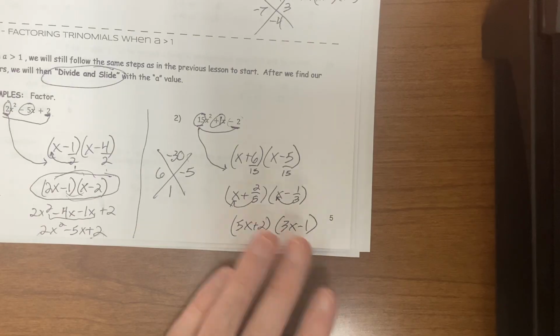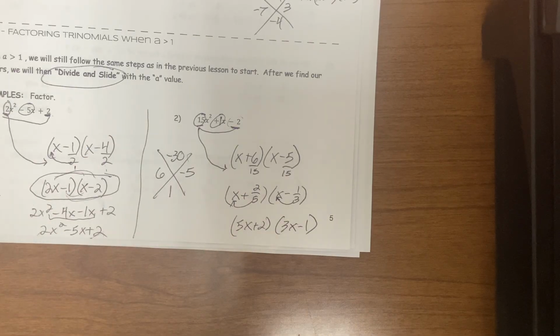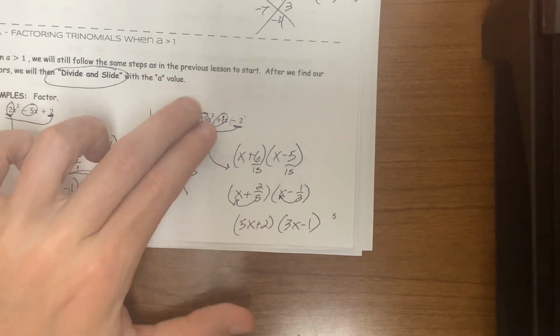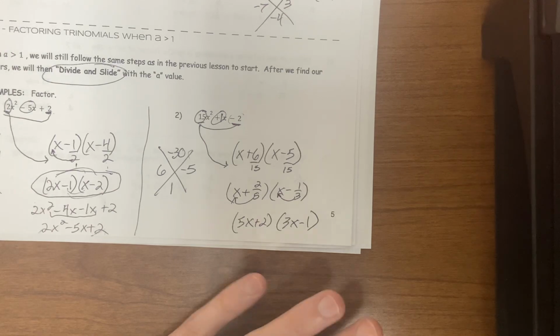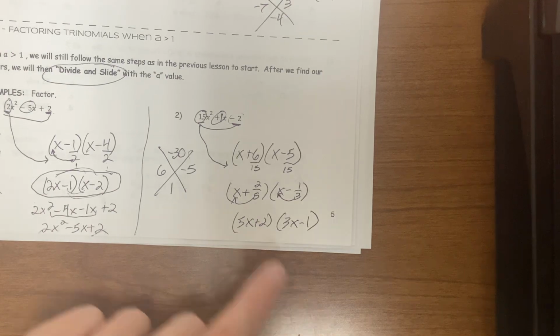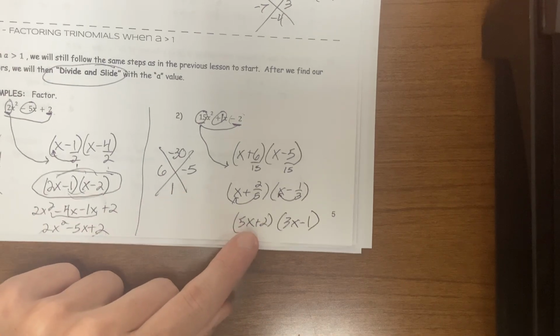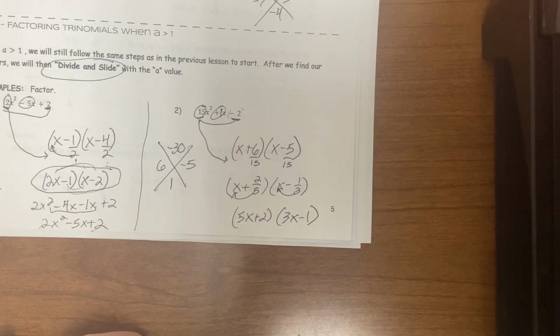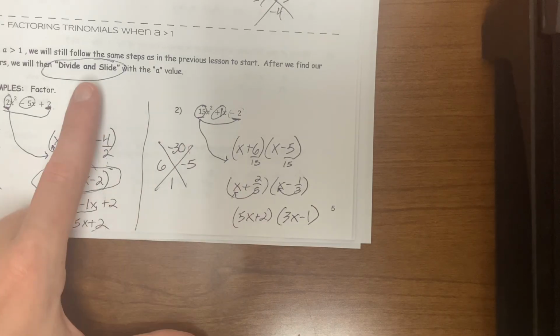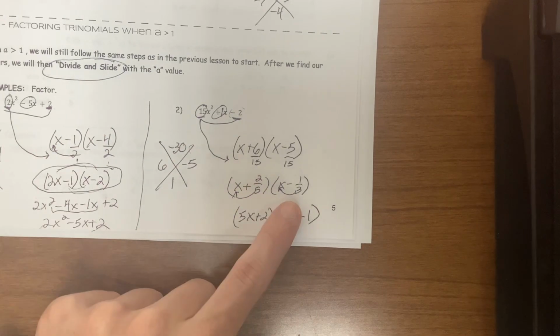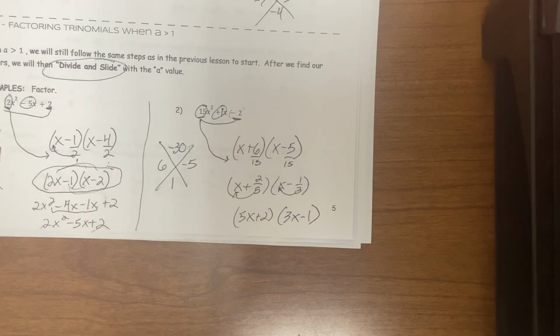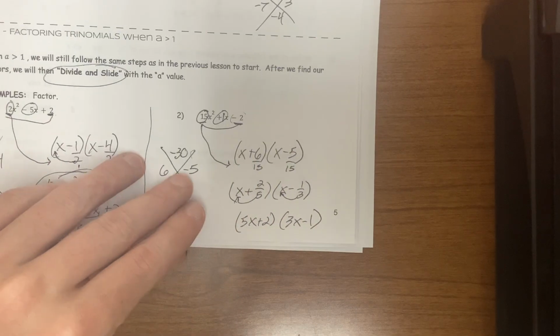I'm going to skip step 4 just because you guys can see I'm running out of room here, but that would give me this original trinomial back if I were to show you guys step 4 there. So you'll just have to trust me on that. Trust me, bro, I got it, okay? So 5x plus 2 and 3x minus 1, that would be my final answer there. So the big thing today is just using that divide and slide or drop and slide theorem there.